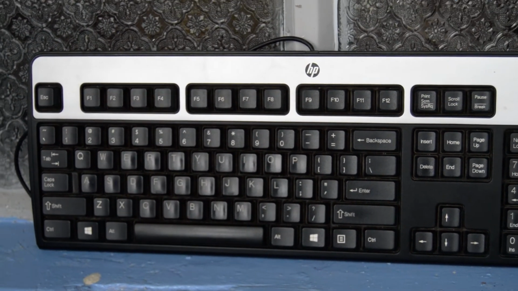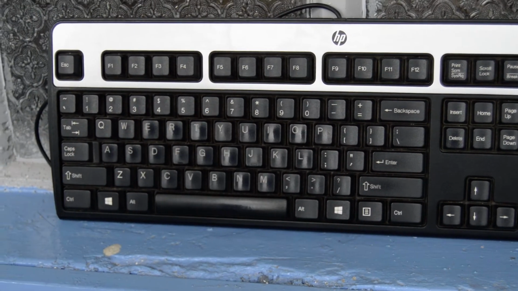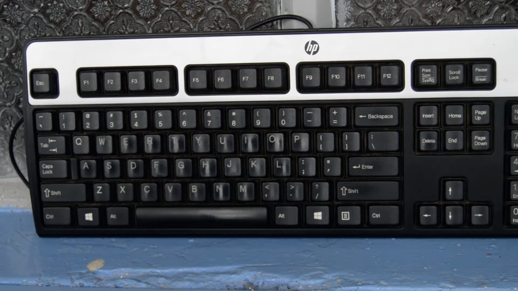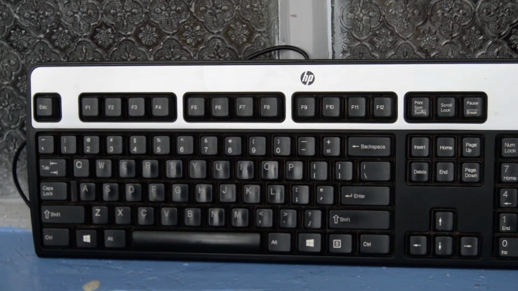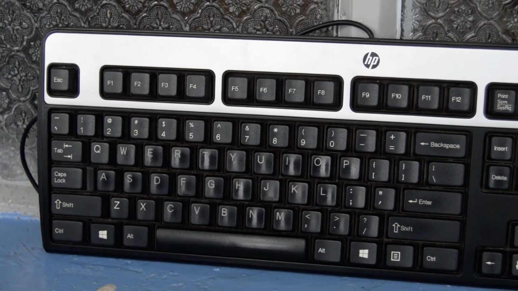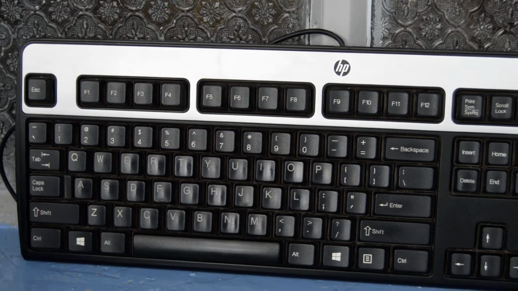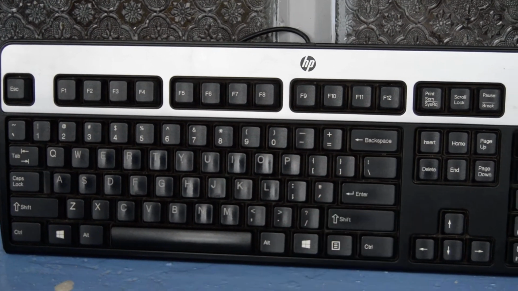We also have number keys. Number keys, you have 0, 1 to 9. These are the number keys. You can see it has numbers. We also have function keys. Function keys are from F1 to F12. They perform various functions. That's why they are called F1, F2. Those are function 1, function 2, up to function 12.